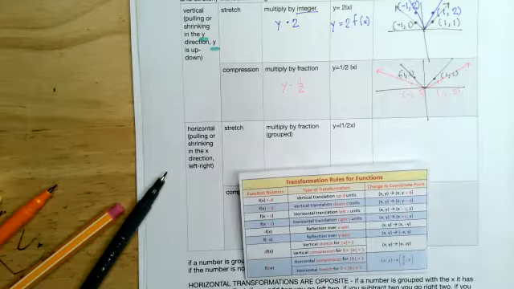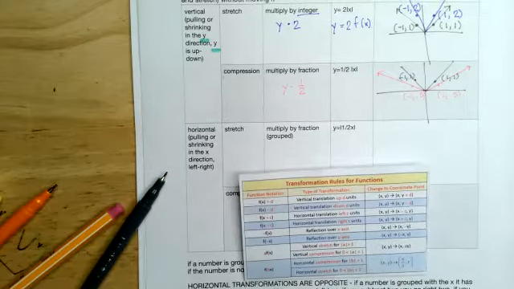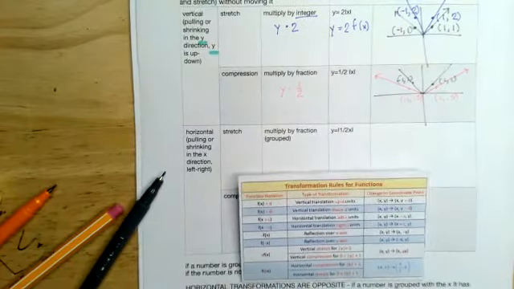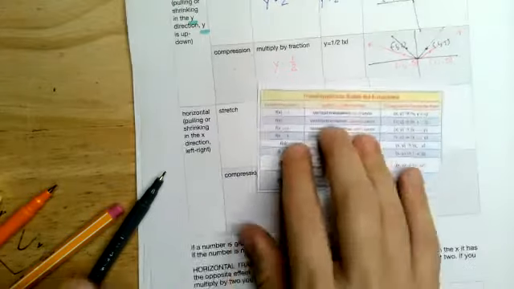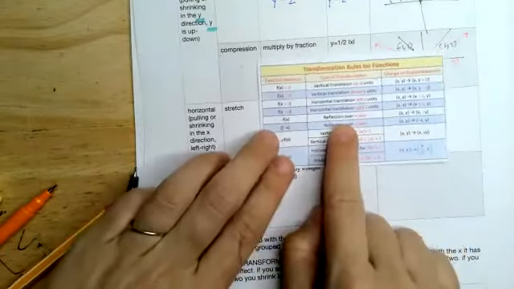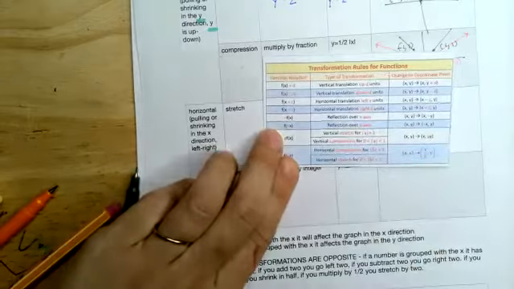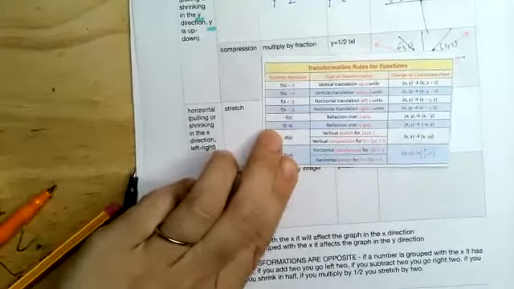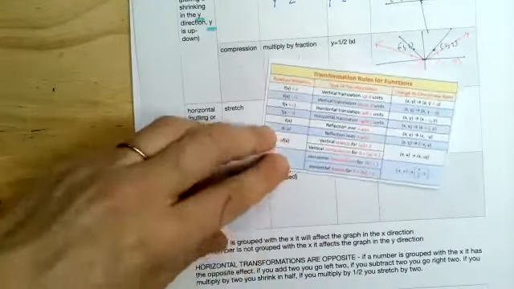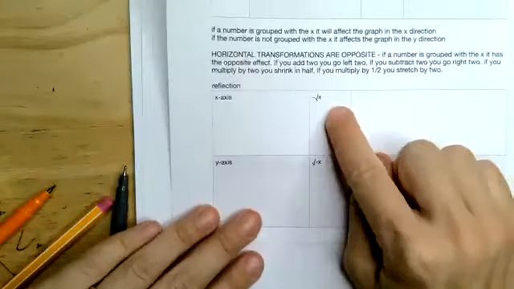Ooh, negative f of x? Yes. Negative f of x is a reflection. Somebody asked this. Negative f of x is a reflection over the x-axis. So down here, here are your differences, okay?